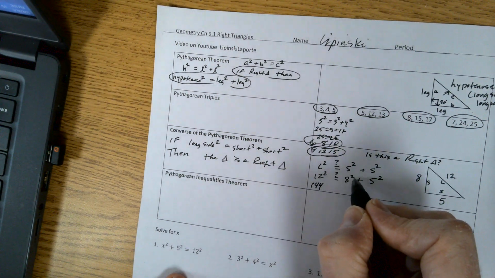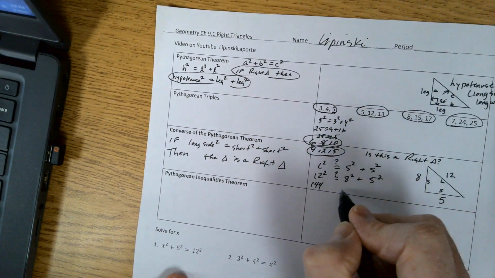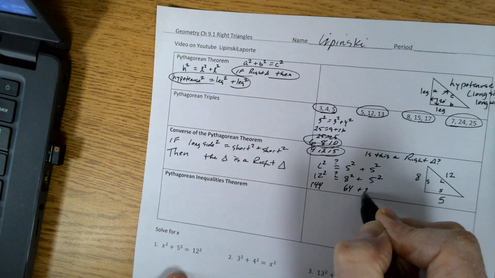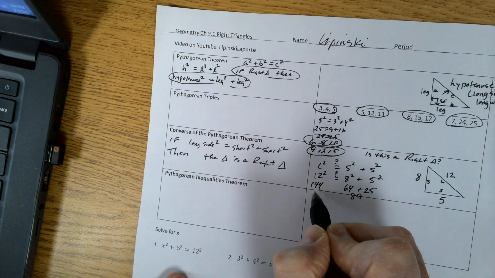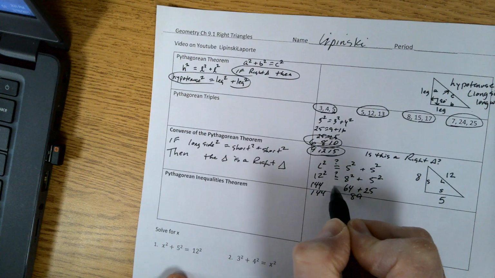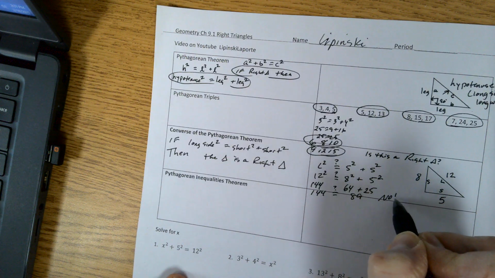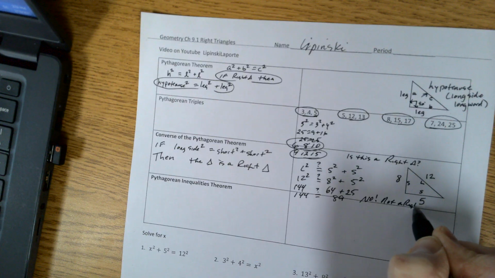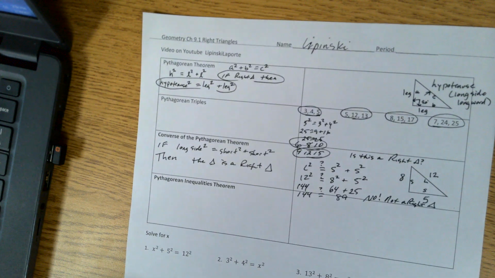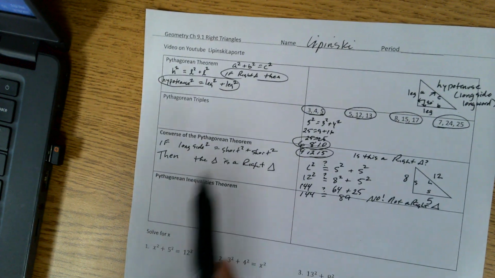Okay, 8 times 8 is 64. 64 and 25. So 64 plus 25 is 89. Does 144 equal 89? No! Not a right triangle. Okay? So that's what we're going to do.